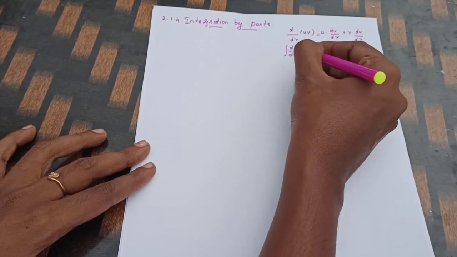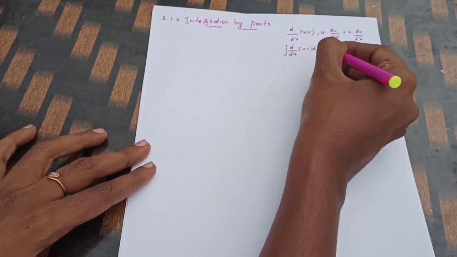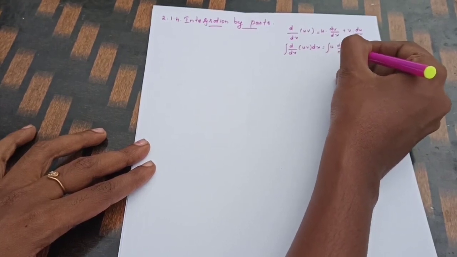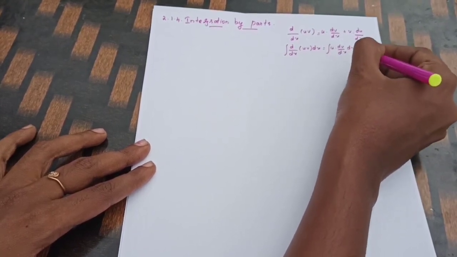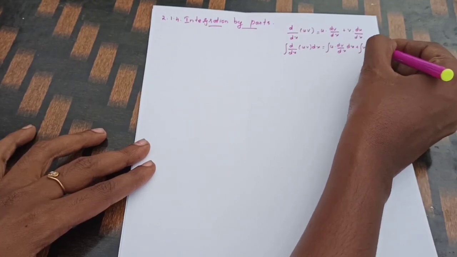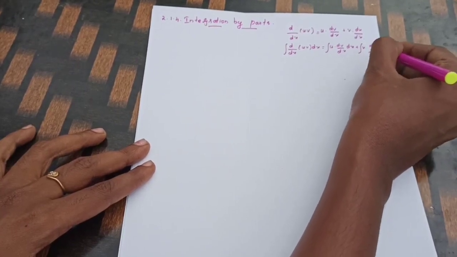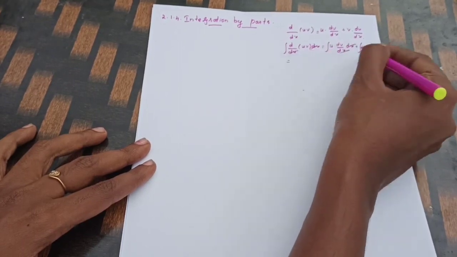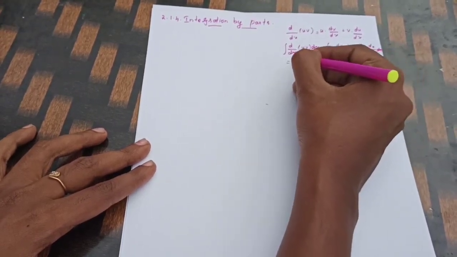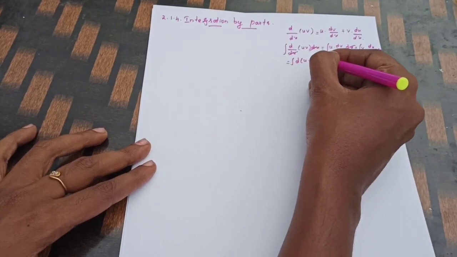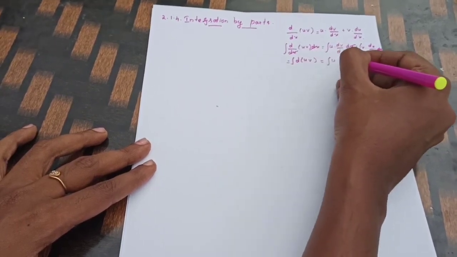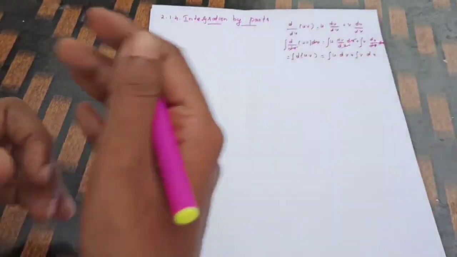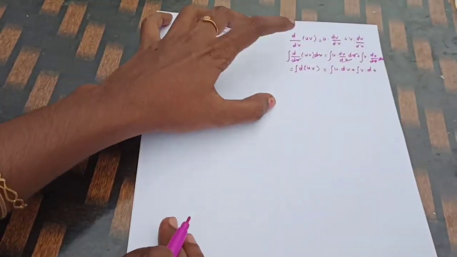Integral of d by dx of uv into dx is equal to, when you are integrating, integral of u into dv by dx into dx plus integral of v into du by dx into dx. Am I right? So what will happen? We will get this term, this term, everything cancels. So what's the balance? We will get d of uv is equal to integral of u dv plus integral of v du. Correct? So everything you have learned in the last year.